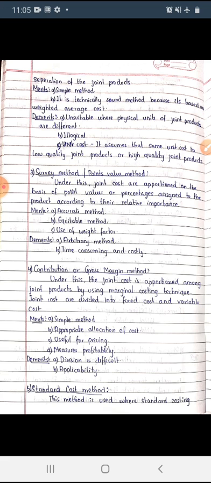Then applicability: it is applicable only where the marginal cost technique is applied. Only where the marginal technique is applied can we use it. Sometimes it is not possible to divide the fixed and variable cost. In that case, it would not be useful. Okay, then this is the fourth one.